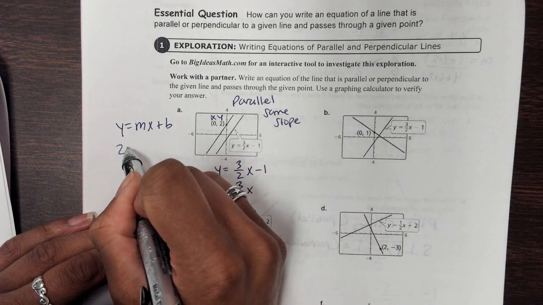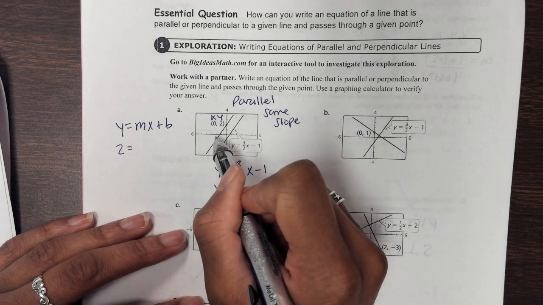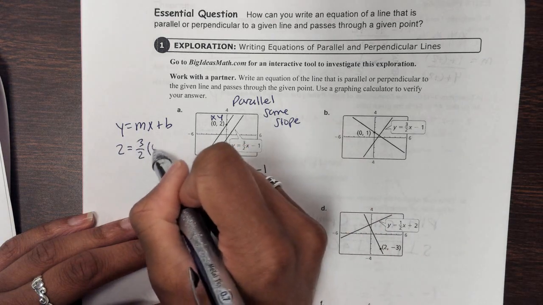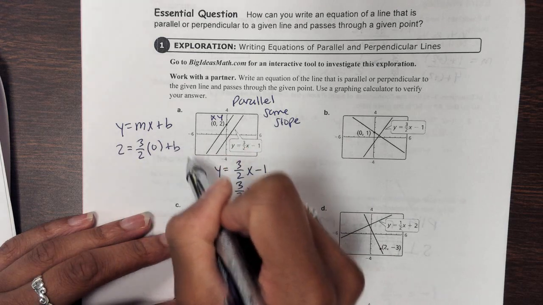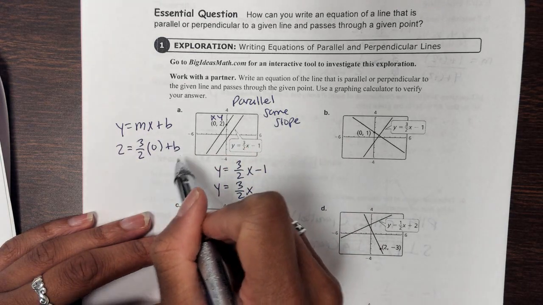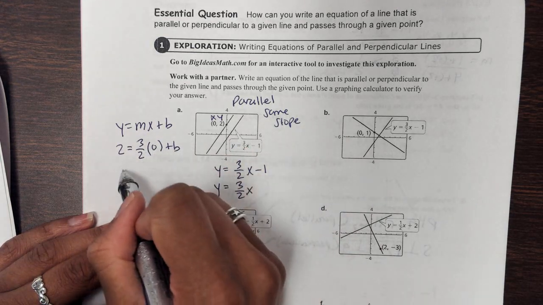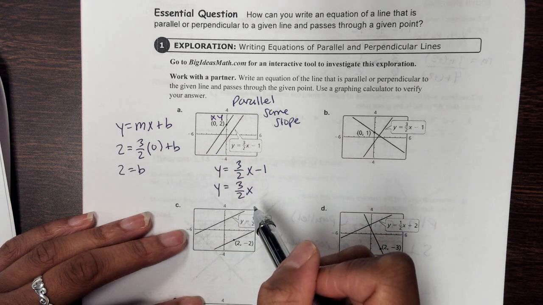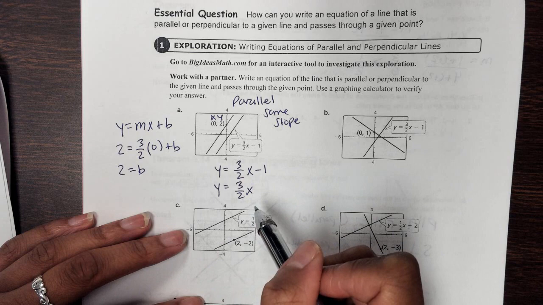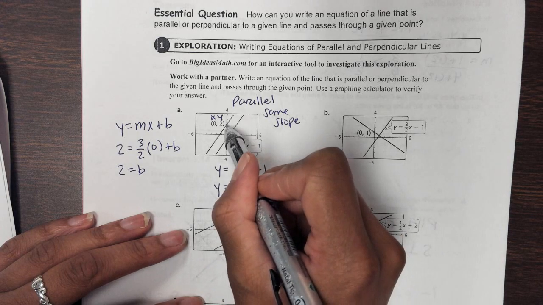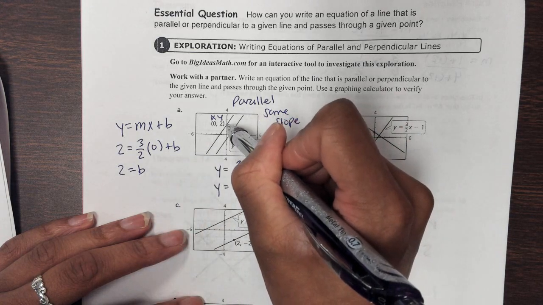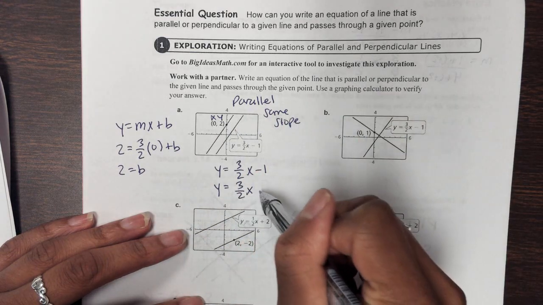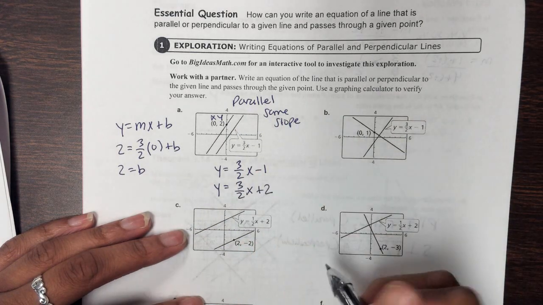So I have 2 equals m, and m is 3/2, x is 0, plus b. I'm solving for b at this point. 0 times any number is just 0, so b equals 2. I know b equals 2 because it's the y-intercept and it has to be on that y-axis. So I have y equals 3/2 x plus 2.